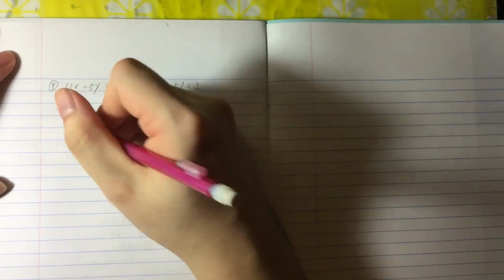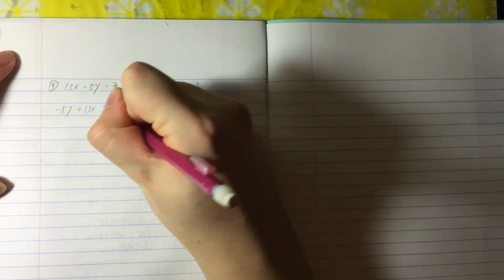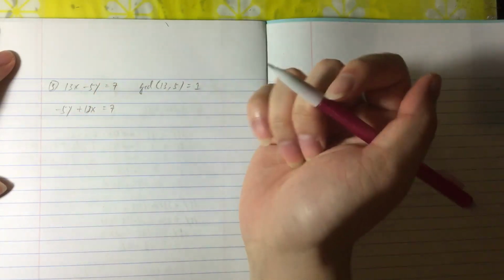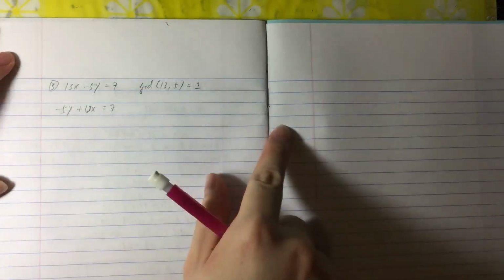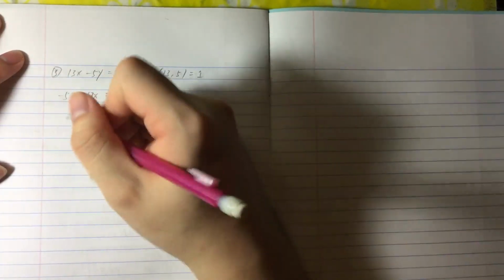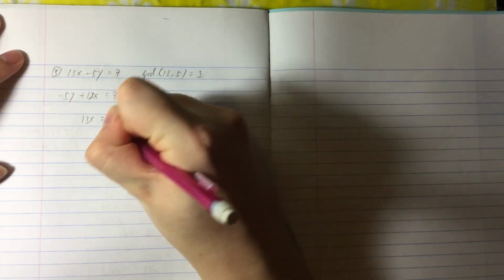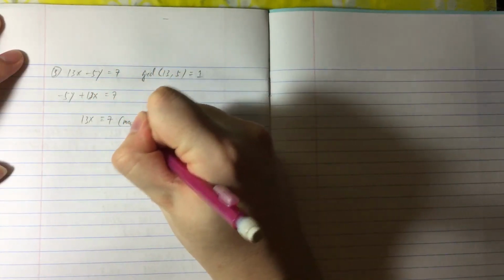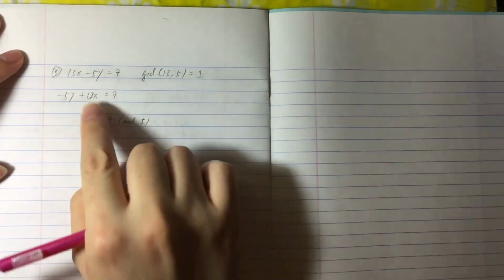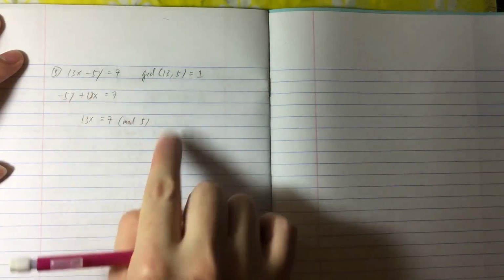Next, to make it easier, write the term with the smaller coefficient in the front. Negative 5y plus 13x equal to 7. Next, try to write this equation as a linear congruence. This equation can be written as 13x congruent to 7 mod positive 5.